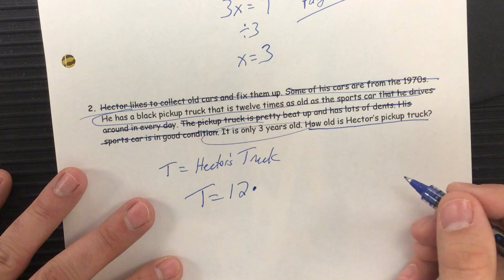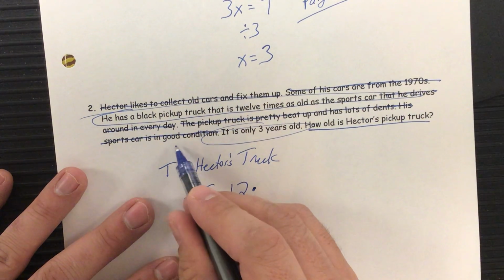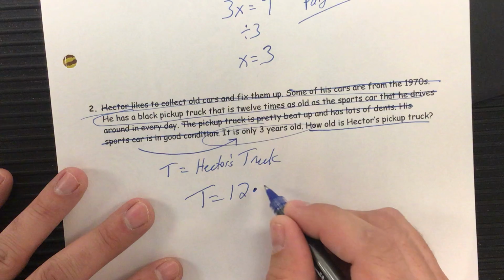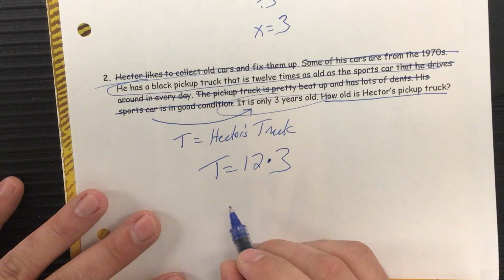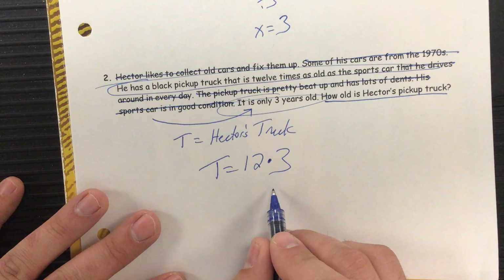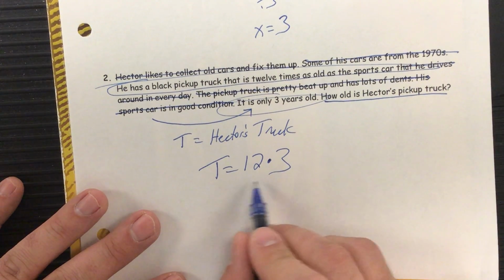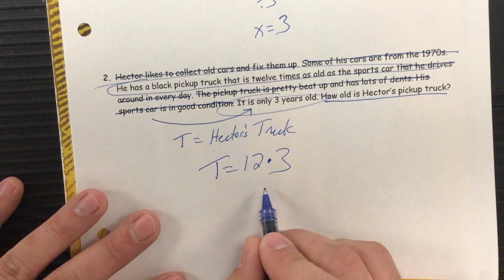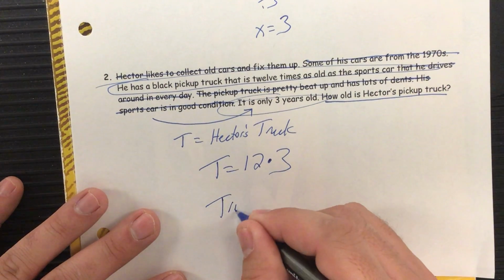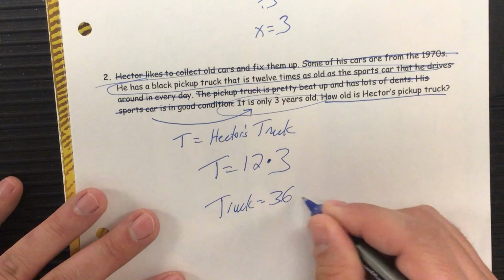Do you know how old the car is? No. 3 years old. Car is 3 years old. Do I need to do any rearranging here, or can I just multiply? Multiply. How old's the truck? 36 years old.